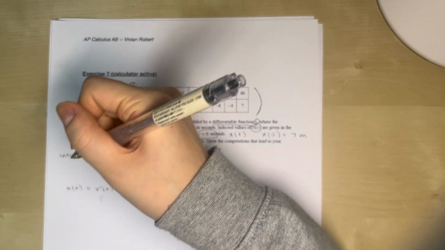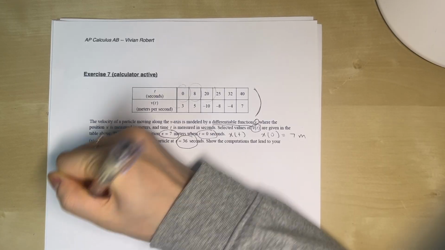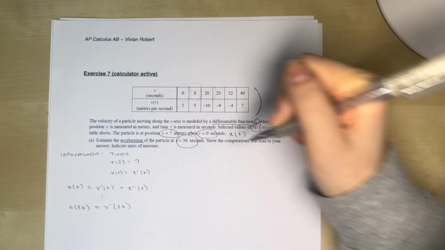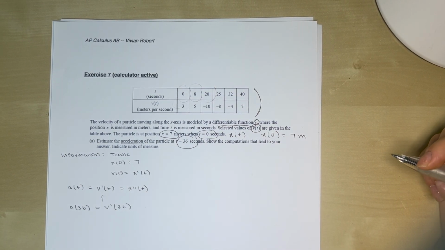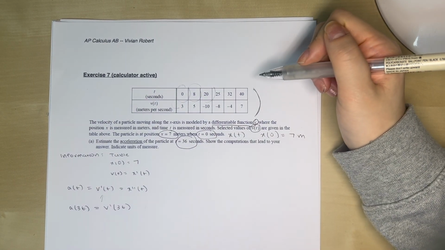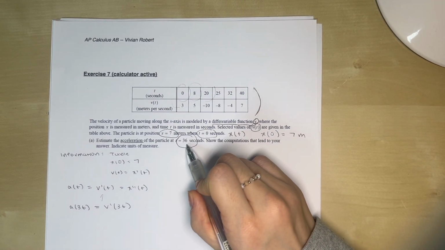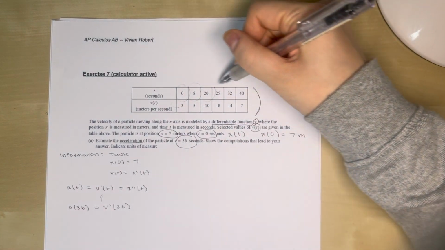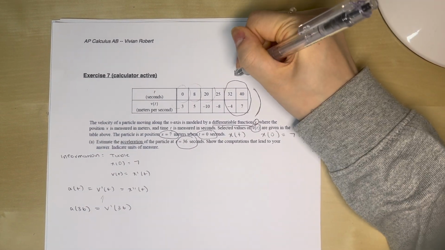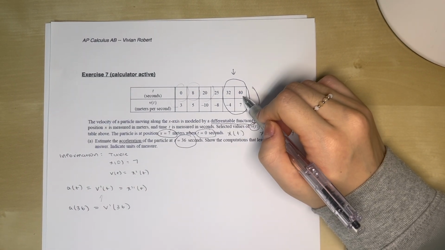In particular, we're looking for where t equals 36. So we're looking at the acceleration at 36 seconds. If we plug that in, that's v prime of 36. Now, we don't actually get given v prime. So we're going to use an approximation method. Notice that t equals 36 seconds is not actually one of the values that's given, but rather it's in the middle. It's the midpoint between these two timestamps, 32 seconds and 40 seconds.